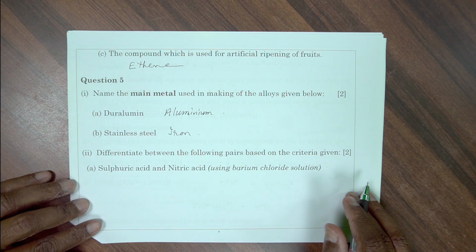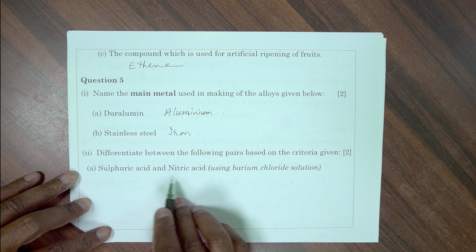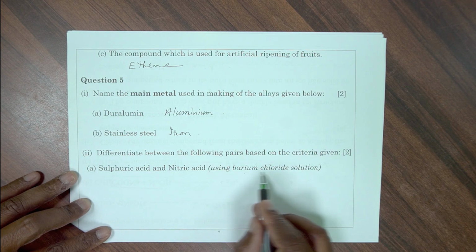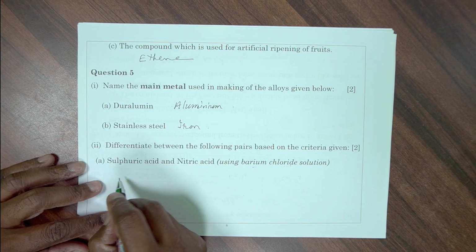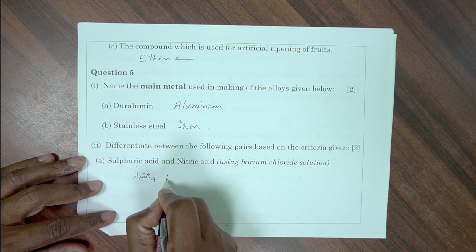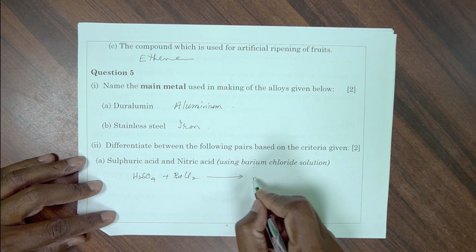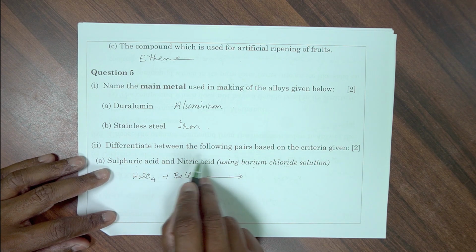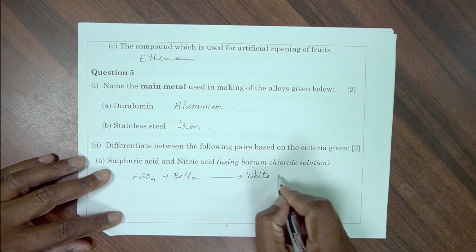Differentiate between the following pairs based on the criteria given: sulfuric acid and nitric acid using barium chloride solution. So what you will write, there have to be two different observations. One, sulfuric acid H2SO4 plus barium chloride BaCl2 solution will give, because differentiation is a chemical test, we write white PPT.